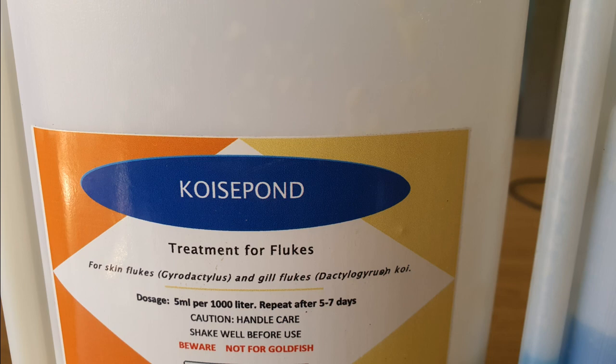This one is called Koi Sapond, and there you can see on the label it says 5 to 7 days is the second treatment. So I do 6 days for my second treatment, but yeah. Malachite formalin's not going to work. Salt's not going to work. You need to get something that really treats worms. At the same time, that'll treat anchorworm. It'll treat any kind of fish louse that you might have. But for flukes, you need to hit them really hard and hit them with something proper.